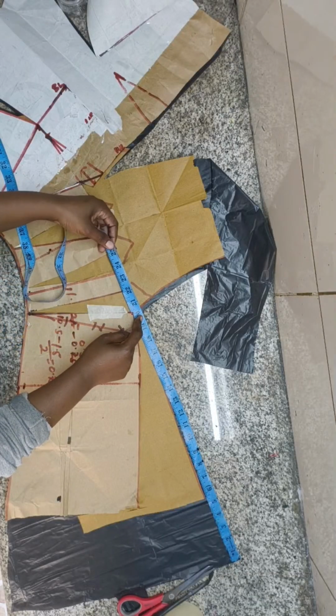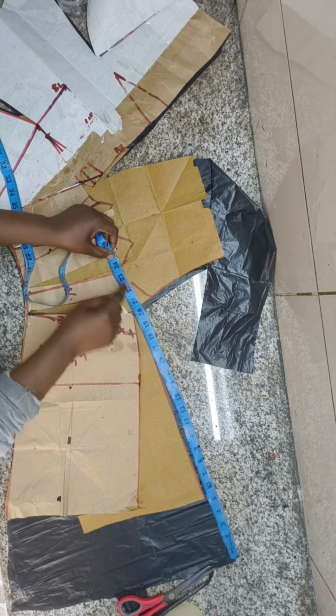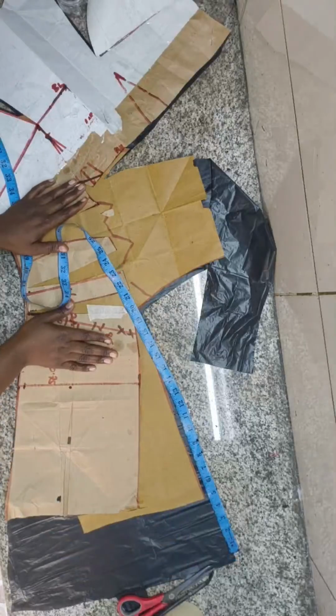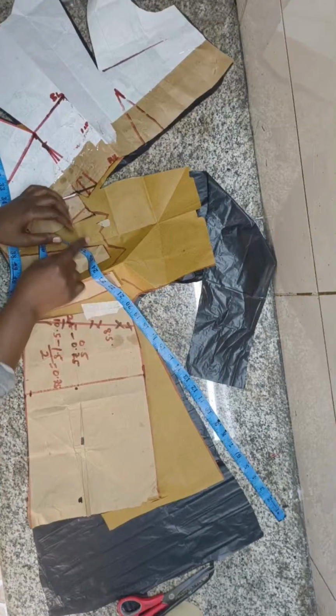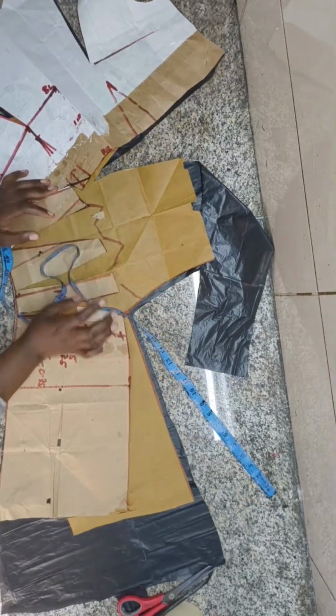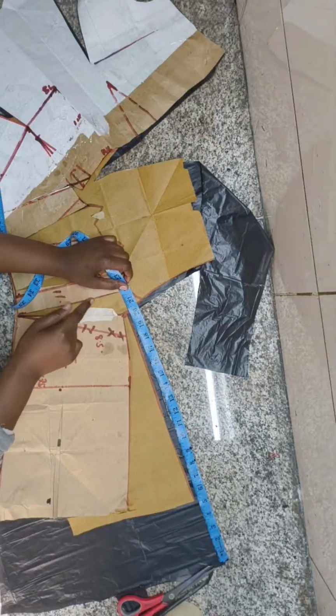So I'm going to use 24.5 or roughly 25 inches, because at the end of the day, this will be gathered and it has to come back to the original inches of the dress. So I'm going to use 25 inches for the length going down, okay?